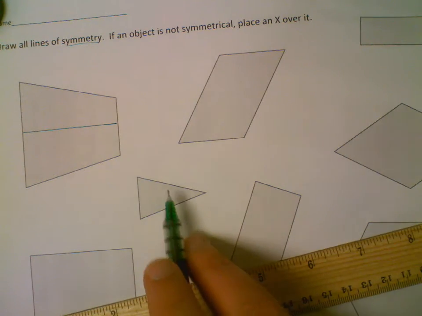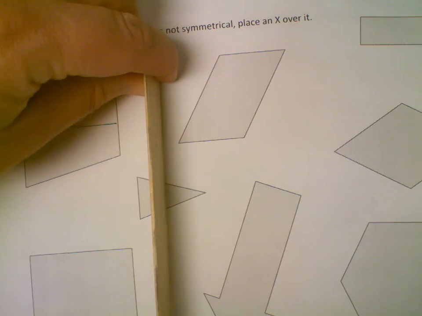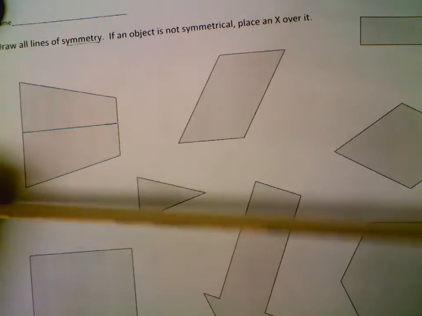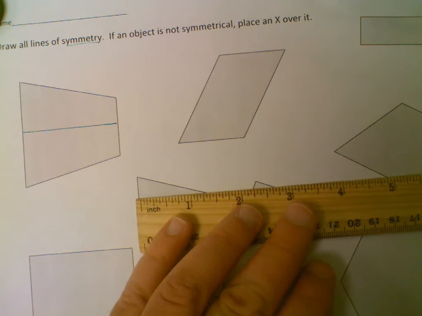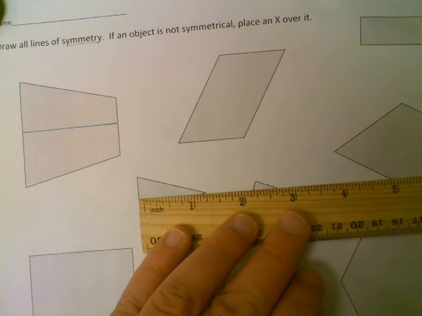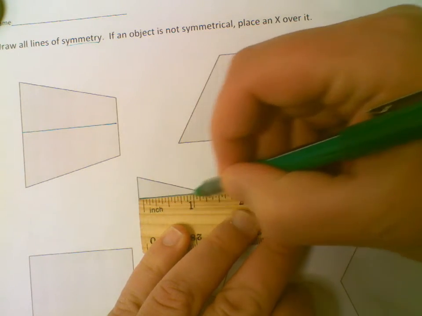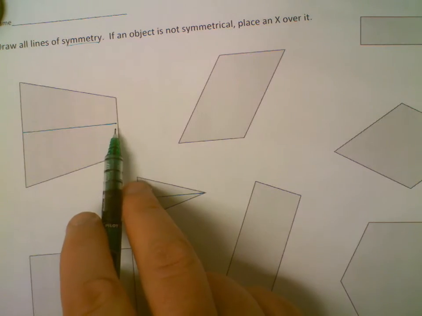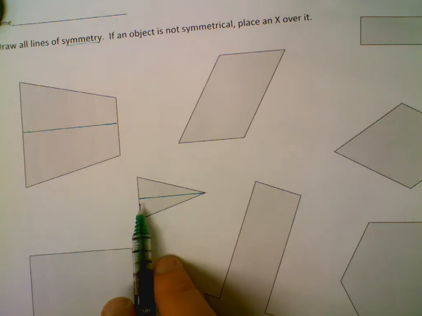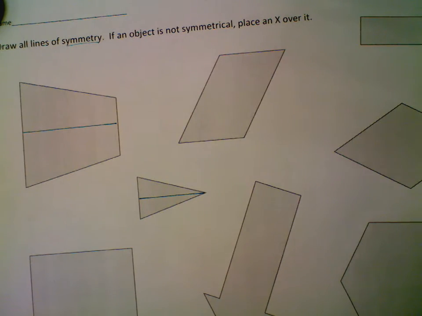How about this guy? I got a triangle. Look, two sides are the same. It's isosceles. Let's try my vertical again. Definitely not. How about horizontal? Yep, looks good to me. Let's see if I can make it from the corner to the side. So check out these two. This one went from a side to a side. This one went from a side to a corner. And it's definitely foldable. It's congruent on both sides.